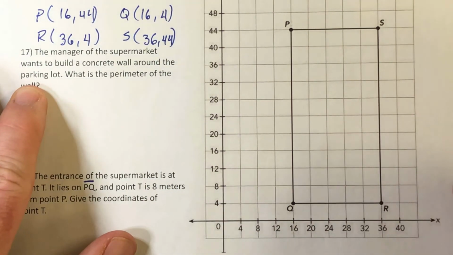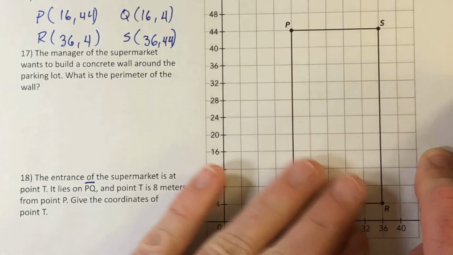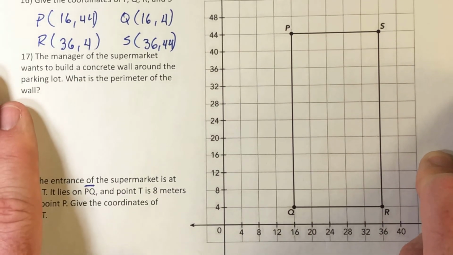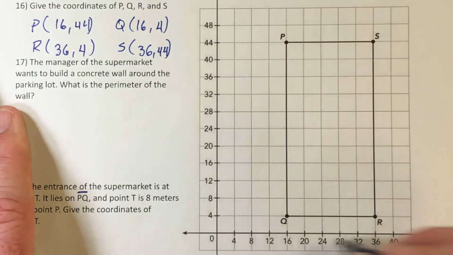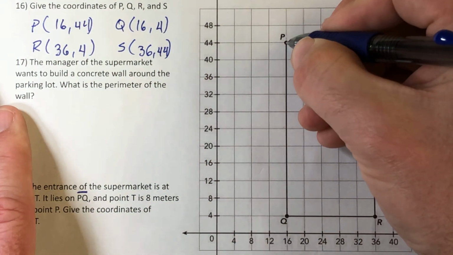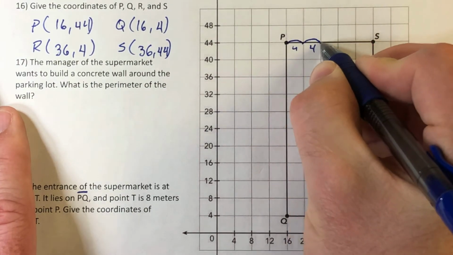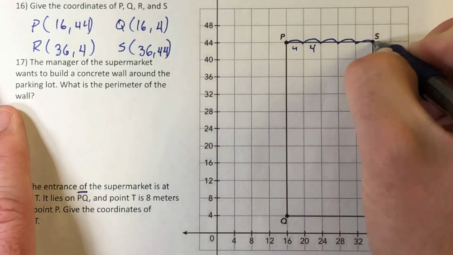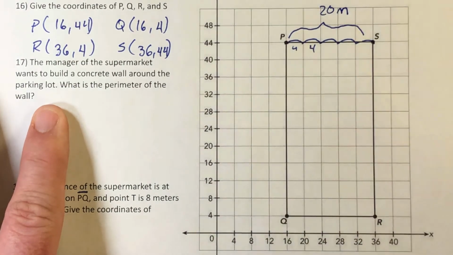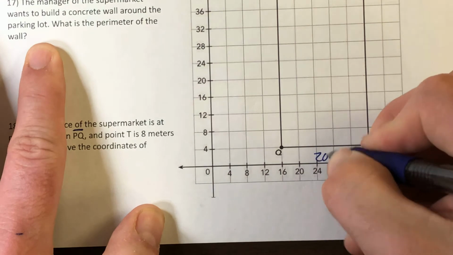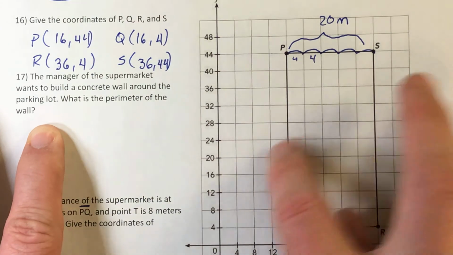Okay, so I need the side lengths, essentially. So everything is already graphed for us. So we just simply need to look at the interval and count. So we're counting by 4s because our interval is 4. So let's find the north side. So again, we're counting by 4s. So 4, 8, 12, 16, 20. So the north side is 20 meters. That means the south side's also 20 meters. It's a rectangle.